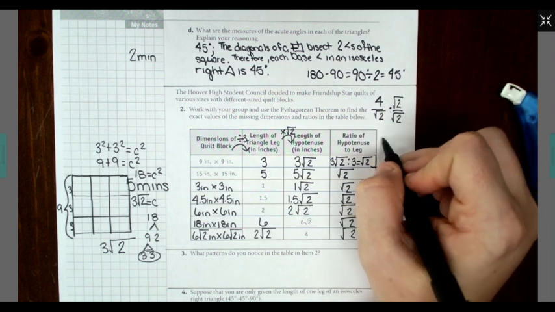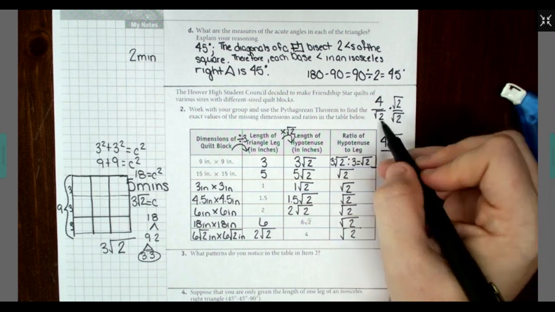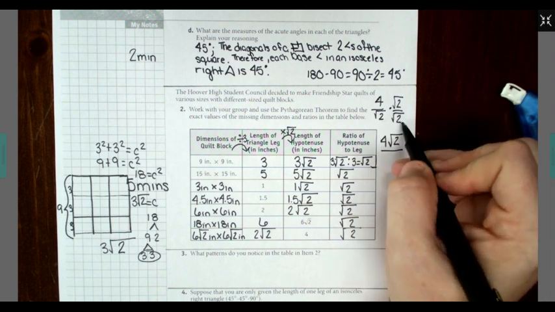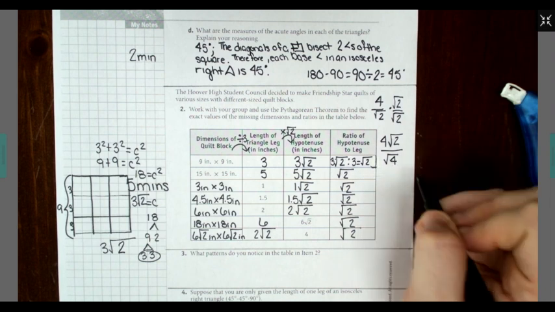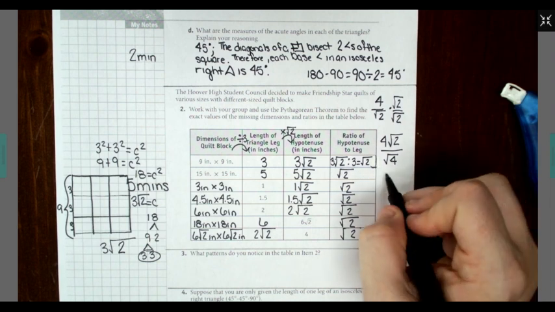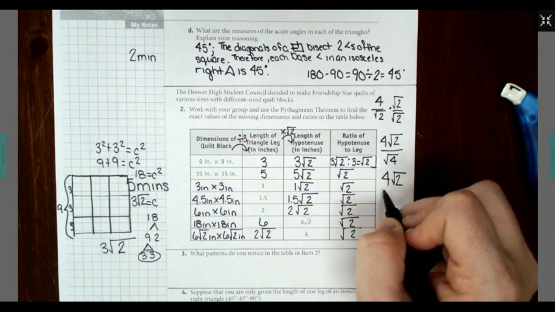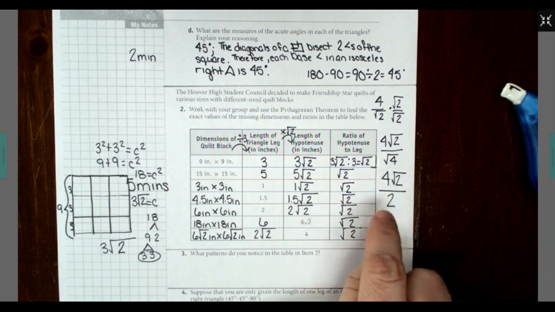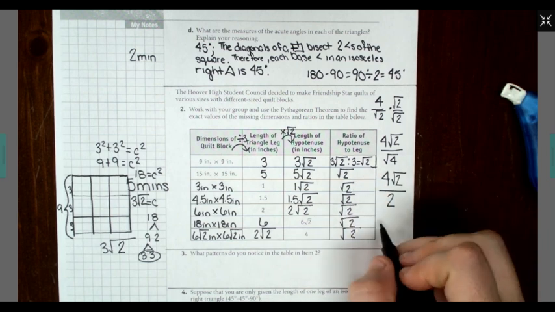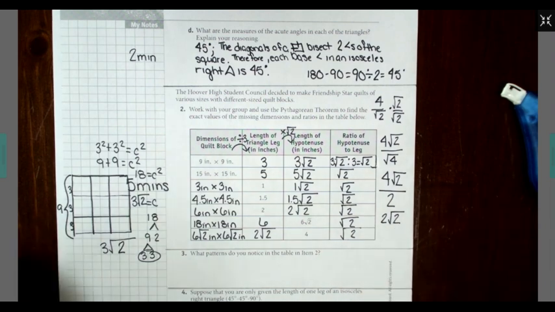4 times the square root of 2 gives me 4 square root of 2. Square root of 2 times the square root of 2 is the square root of 4. What is the square root of 4? 2. So we have 4 square root of 2 over 2. Well, can 4 be divided by 2? Yeah. Gives me 2 square root of 2. That's why we call it a well-chosen 1.